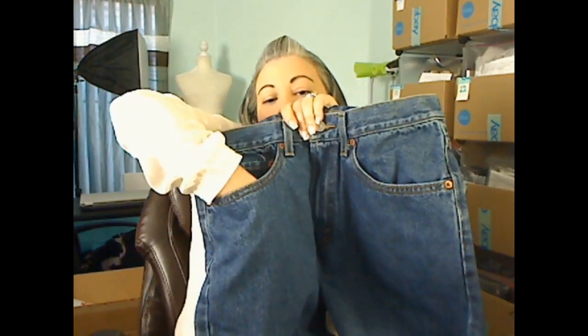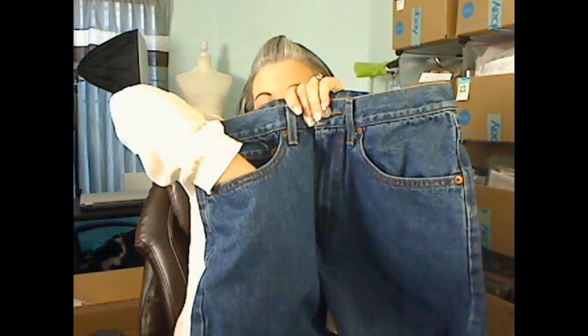In a pair of men's jeans, the pockets are really long. So you can see how far my hand goes down inside the pocket. Now, sometimes if you get a women's pair of boyfriend style jeans, you might have longer pockets. But in most cases, men's jeans have longer pockets and women's have the short pockets.